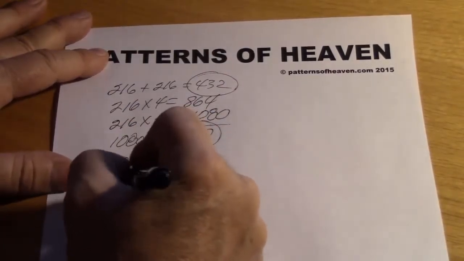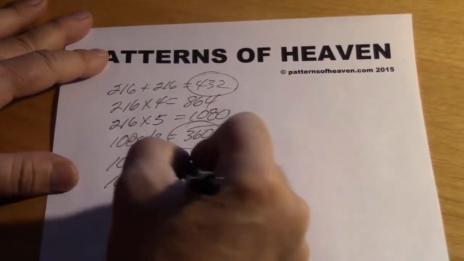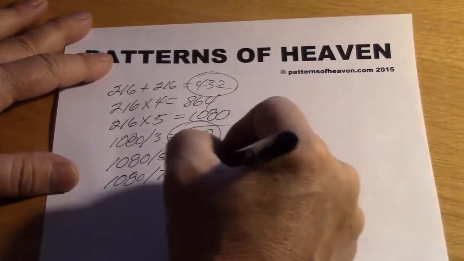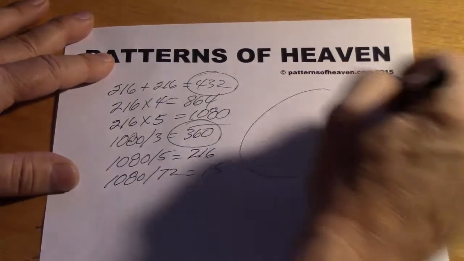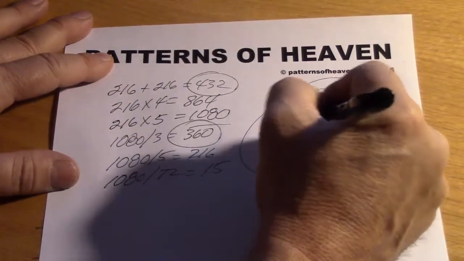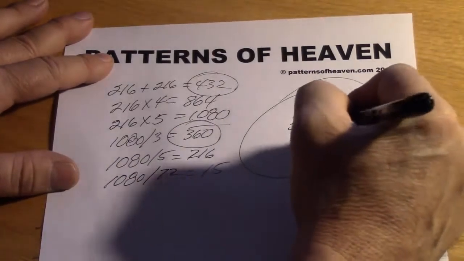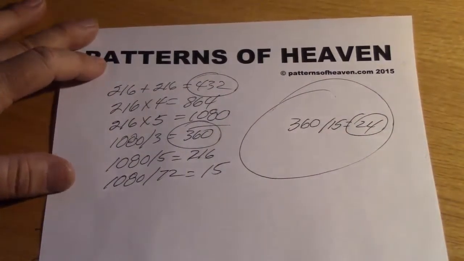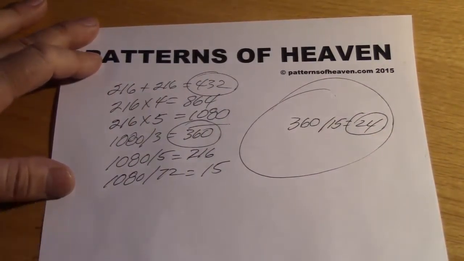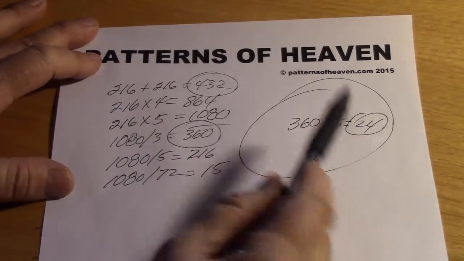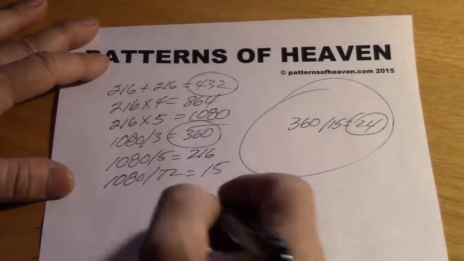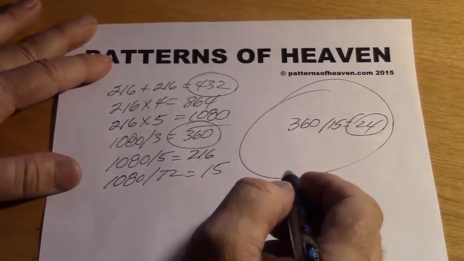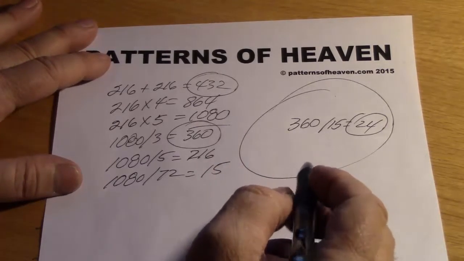If we take the 1080 and divide that by 72, we wind up with 15. And interestingly, if you take a 360 degree circle, divide that by 15, you wind up with the number of hours in a day. So going from unity, we've gone to light, now we're down to time. And so how many hours are there in the day? 24 hours. Divide that in half, that would be 12 hours.